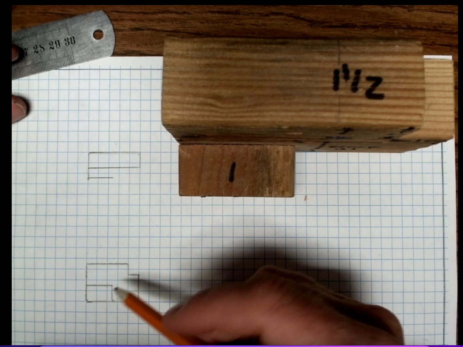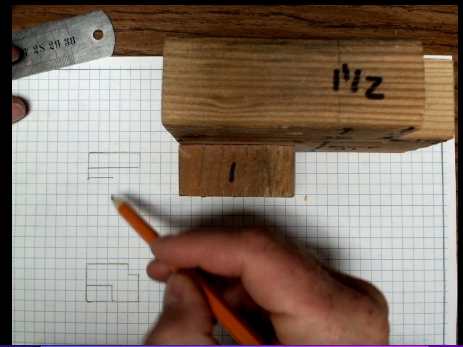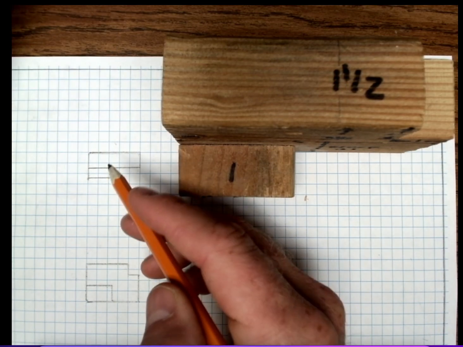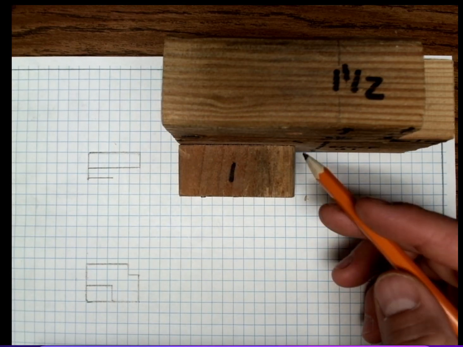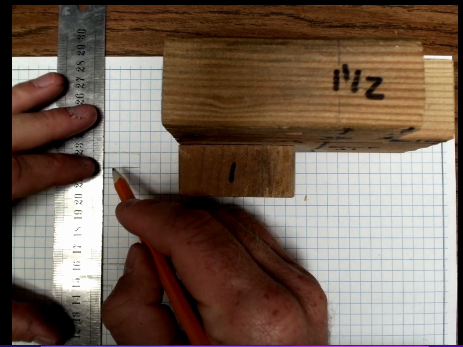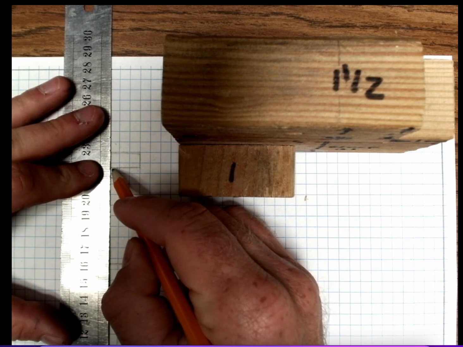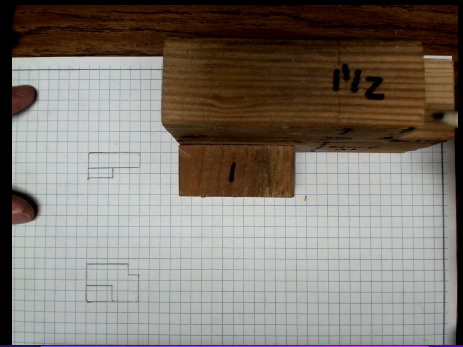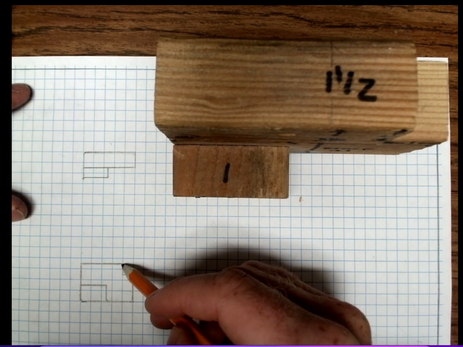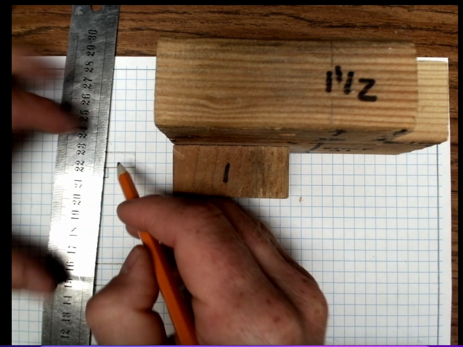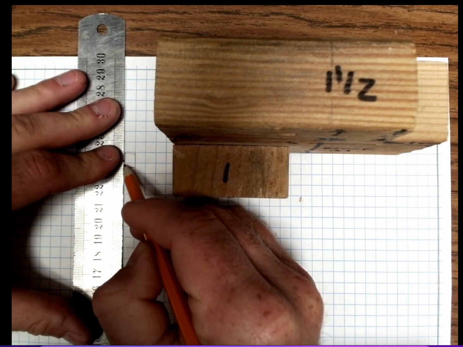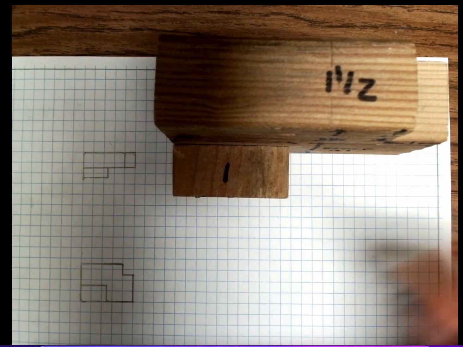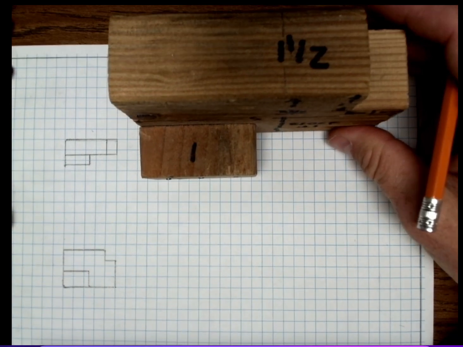This should line up with this. You can also find it here. It's 1. And this corner should line up with this corner. Okay, so there is my top view.